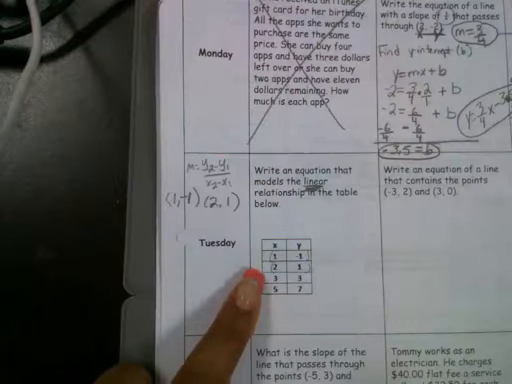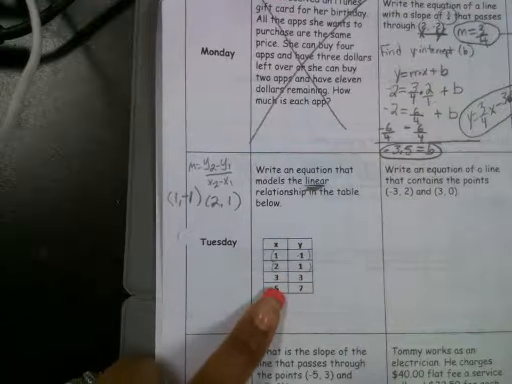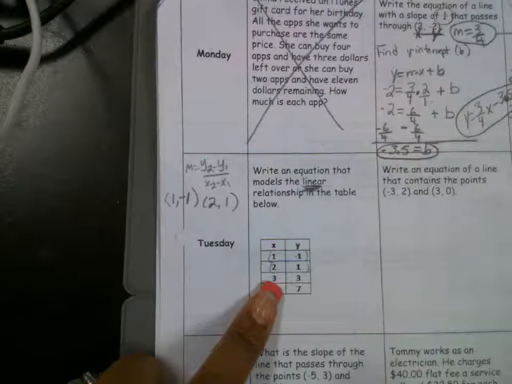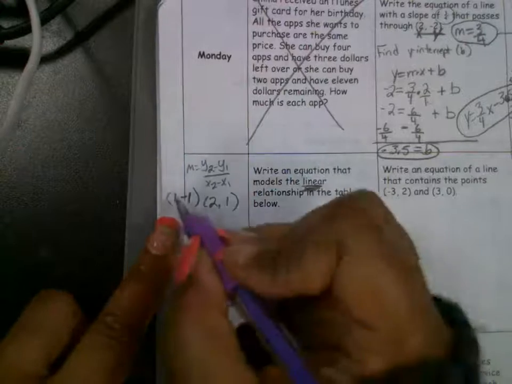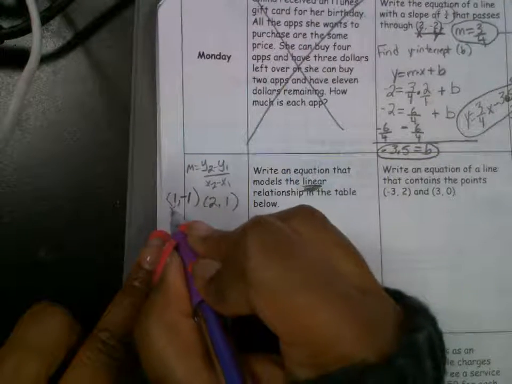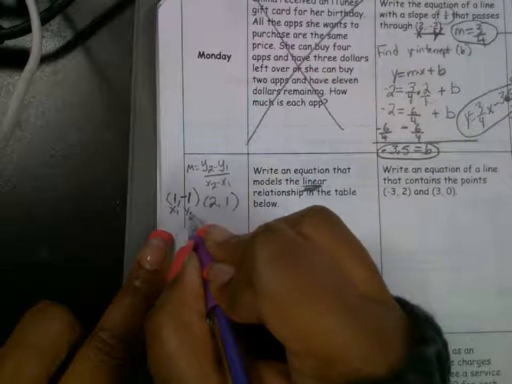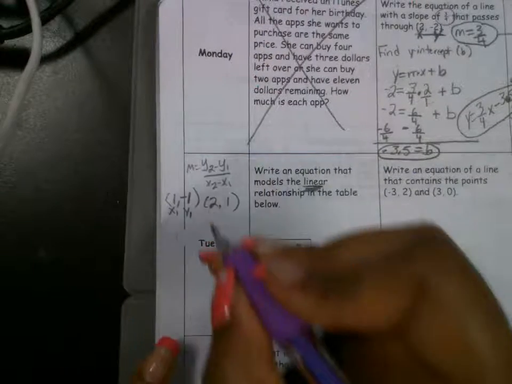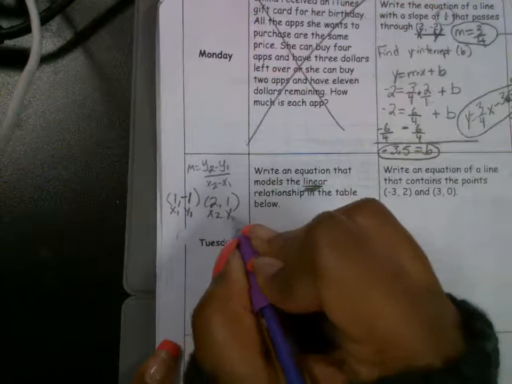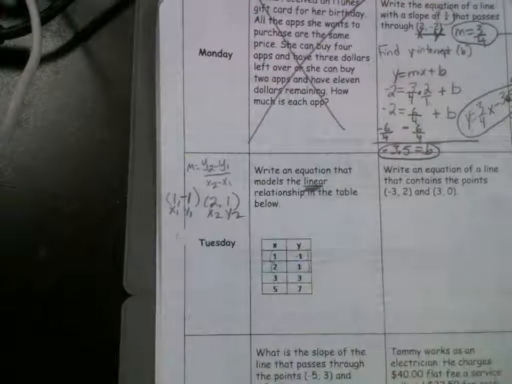So I just pick. It doesn't matter which points you pick from the table. You can pick any two. You're going to get the same answer. I'm going to pick the first two because those numbers are smaller. Okay. I'm going to label. This is my first point. So this is going to be X1, Y1. That's my first point. I label my second point as X2, Y2. Any questions about how to label?